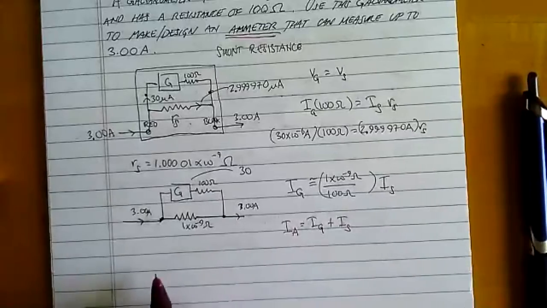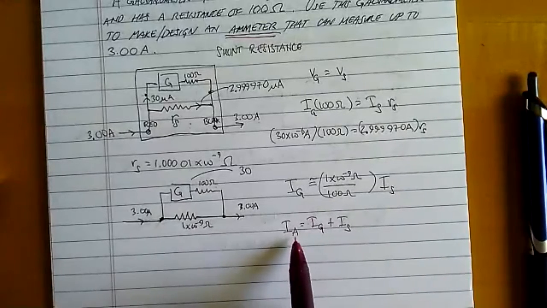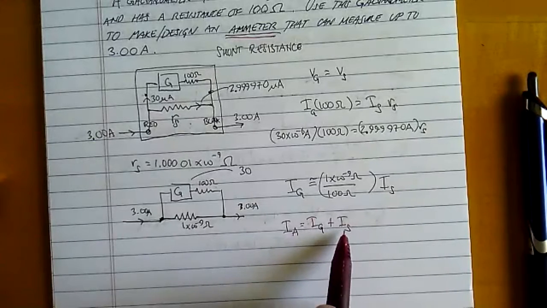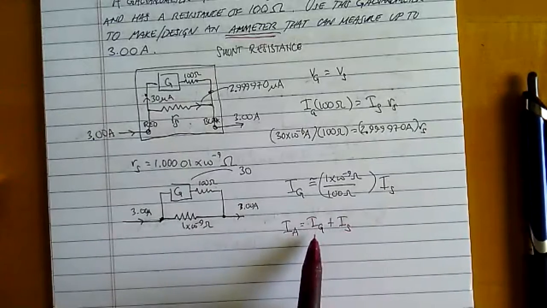So what I really want to know is whether the galvanometer current is proportional to the actual ammeter current. So what I'd like to do is get rid of the shunt current, in terms of IG and IA.